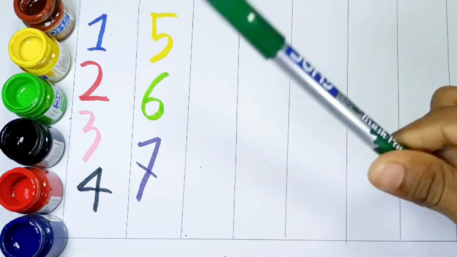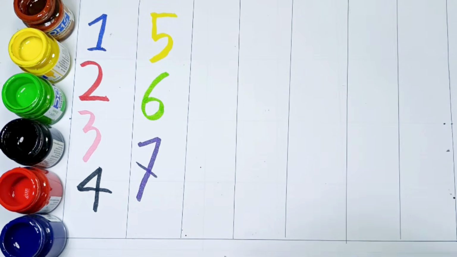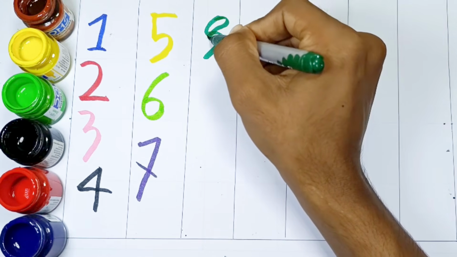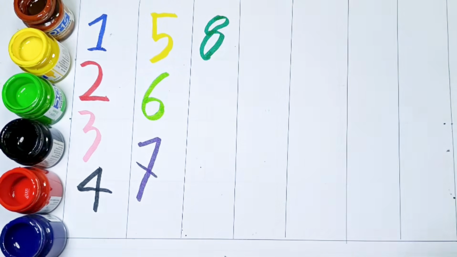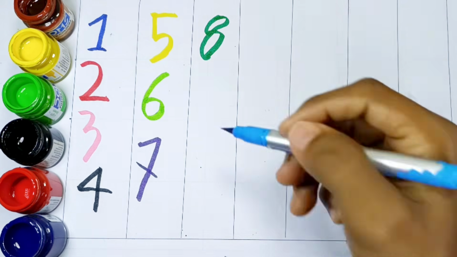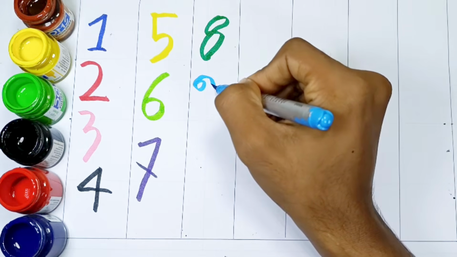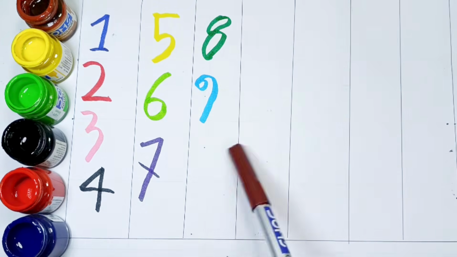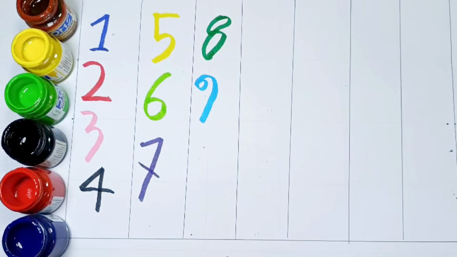And use dark green color. Dark green color. Wow, eight. E-I-G-H-T, eight. The numbers of eight. Kids, now you draw nine. Nine. N-I-N-E, nine. Kids, now you draw 10. And use brown color.